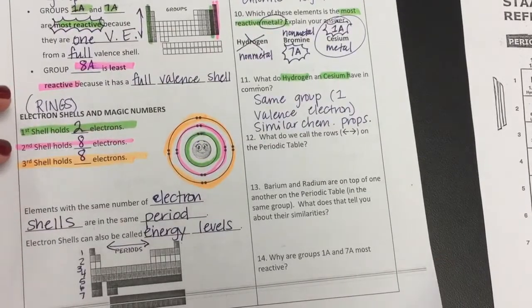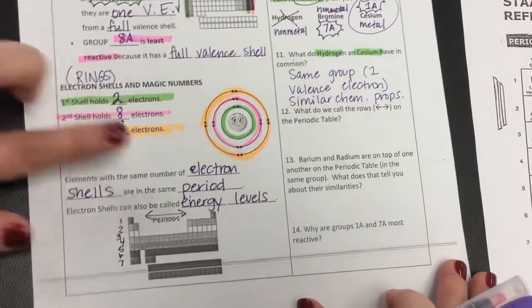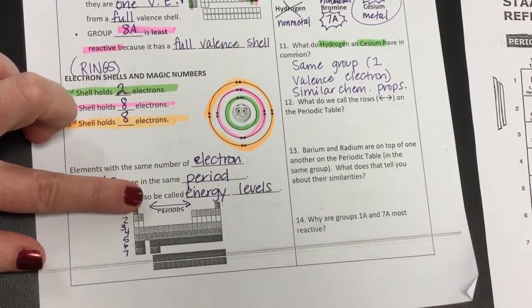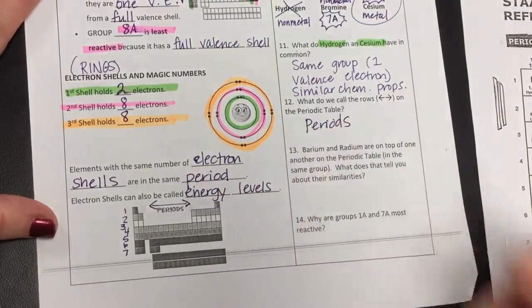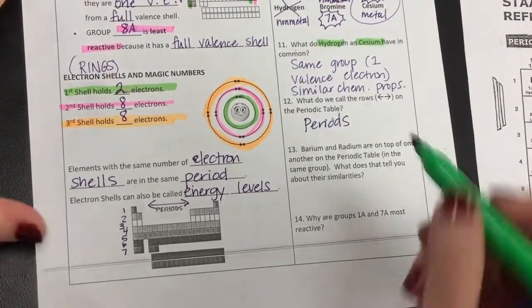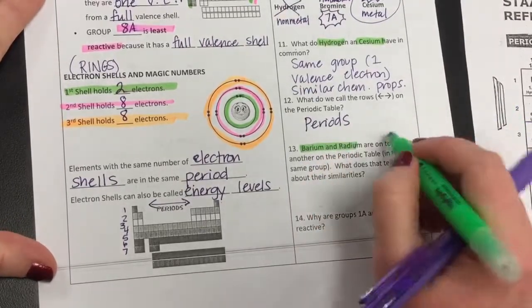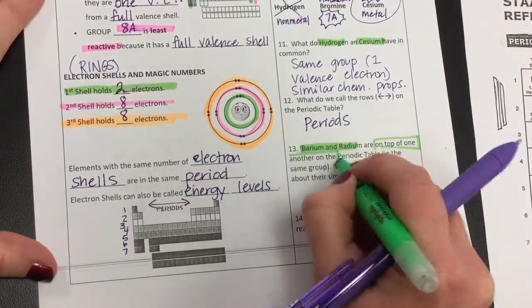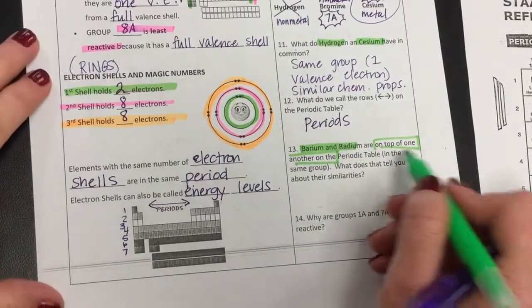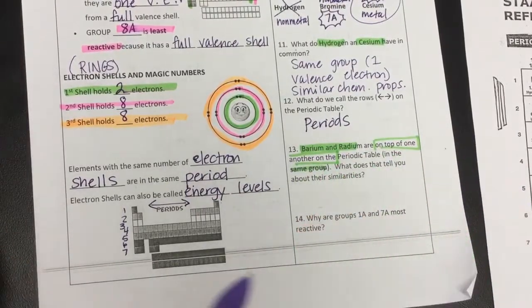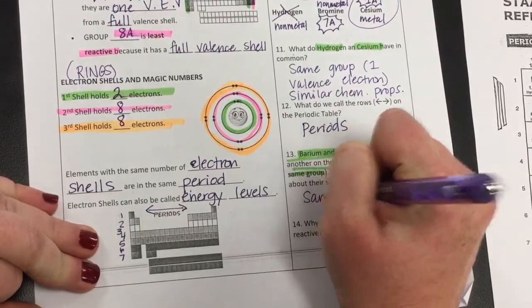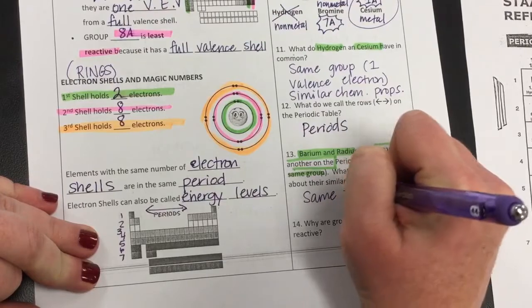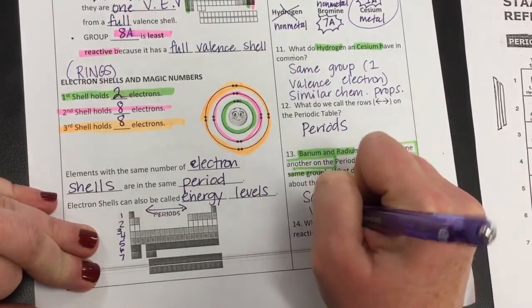Number 12. What do we call the rows on the periodic table? Go back to your notes section and look. The rows are called periods. Number 13. Barium and radium are on top of one another on the periodic table. They're in the same group. What does that tell you about their similarities? It means that they would have the same number of, drum roll please, valence electrons.